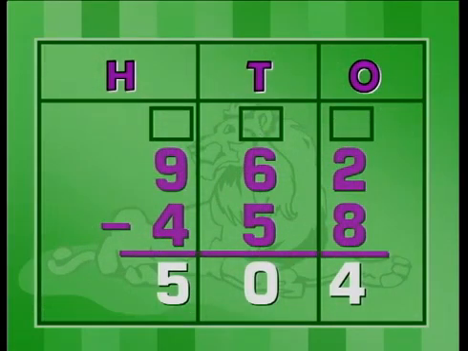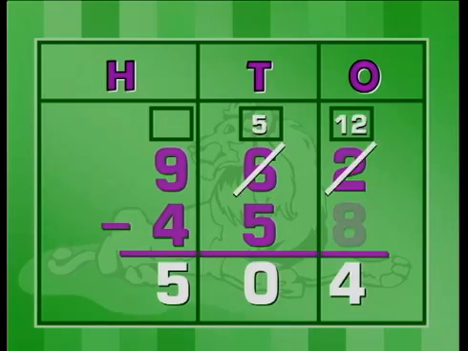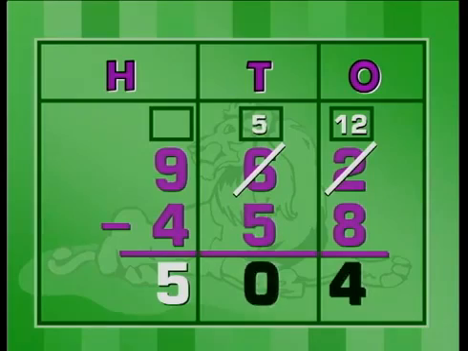Now if we were just doing the numbers, see, we can't see anything. We're just playing with the numbers here. See how it works? 5 minus 5 is 0. 9 minus 4 is 5. Excellent. Okay, it's your turn.